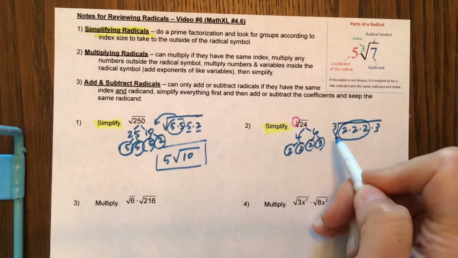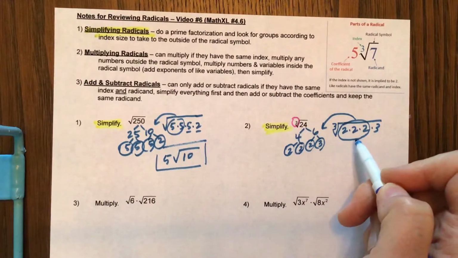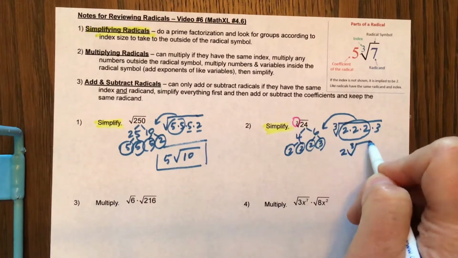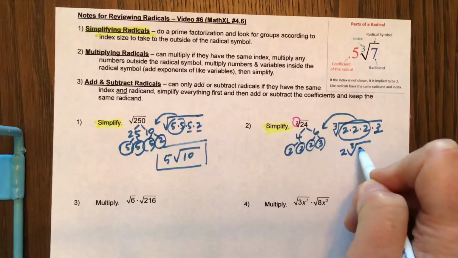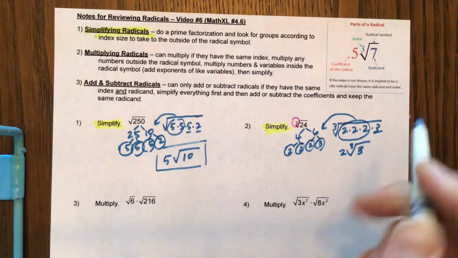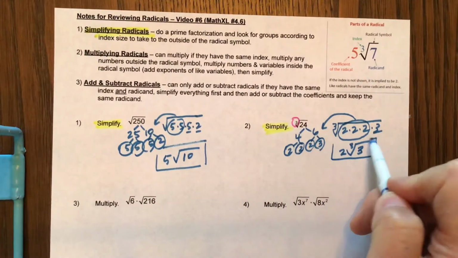Remembering that the index isn't going to change, that's a 3. So this group of 3 2s comes outside as a 2. My index stays the same, and this 3 had nobody to match up with, so that means that my result is 2 times the cube root of 3.